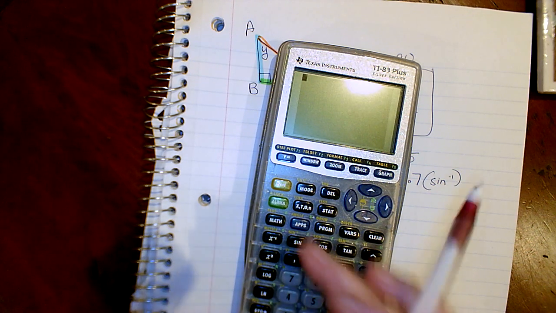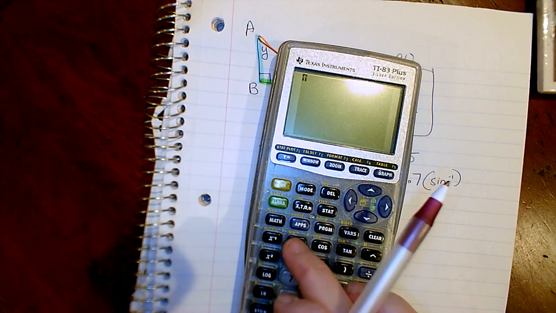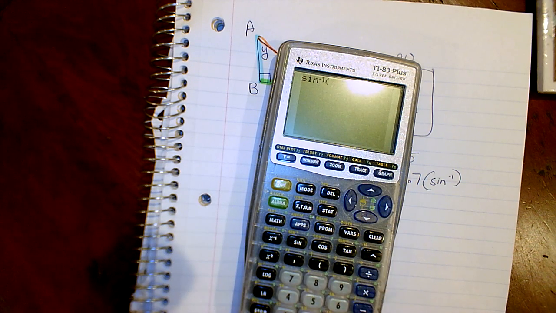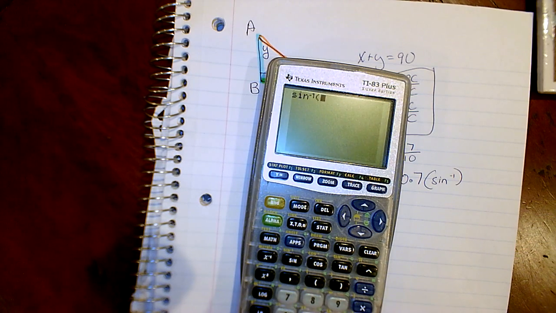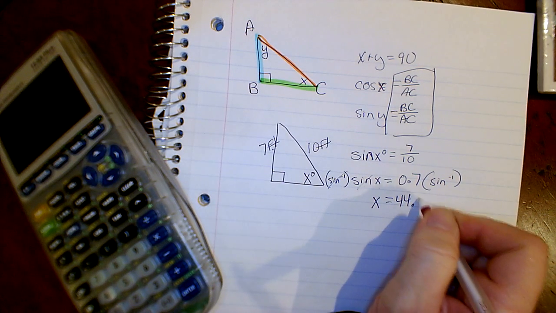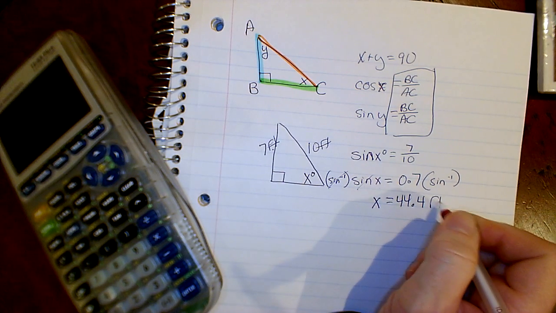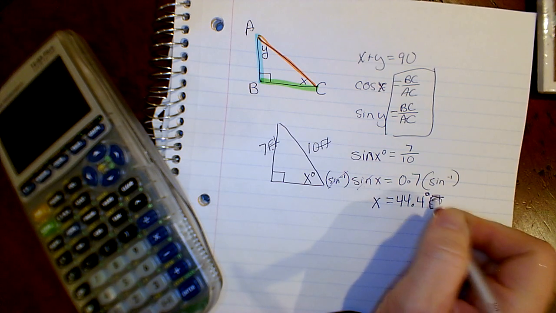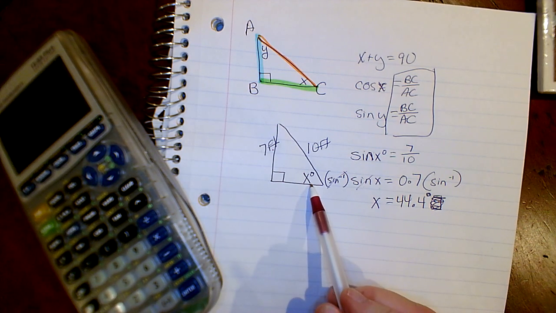I don't want the sine of x. I need to get rid of it. So I'm going to do second sine. Notice my little -1 showing up here. What was the number? 0.7. 44.4. And this would be in feet. No, this would be degrees. Sorry, that's an angle. Okay?